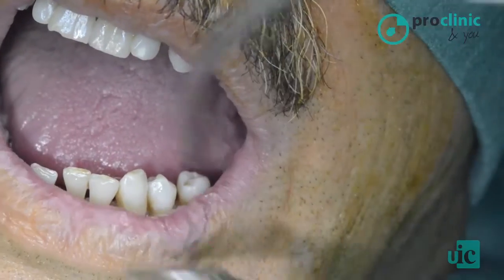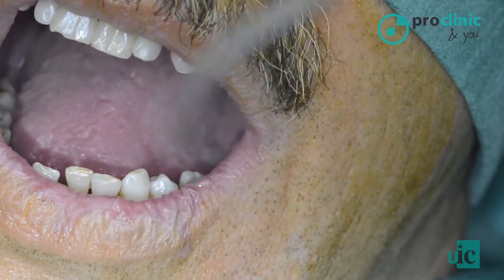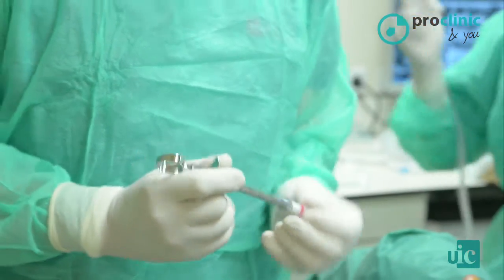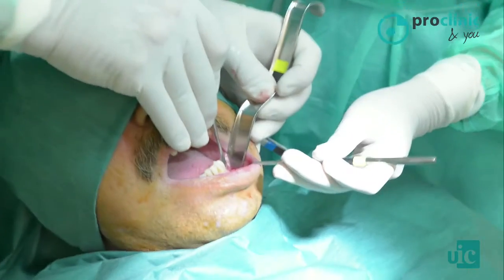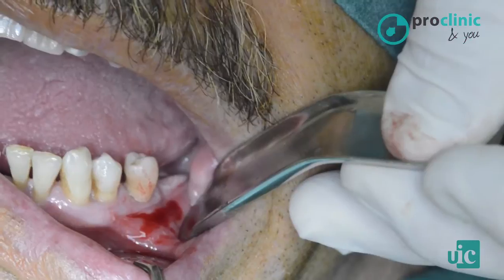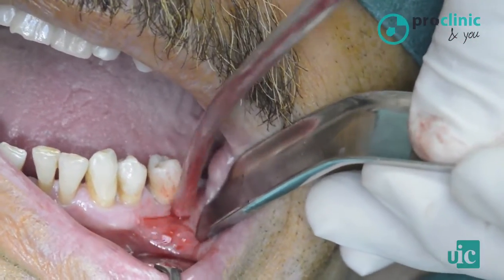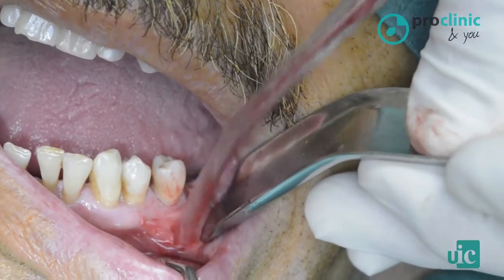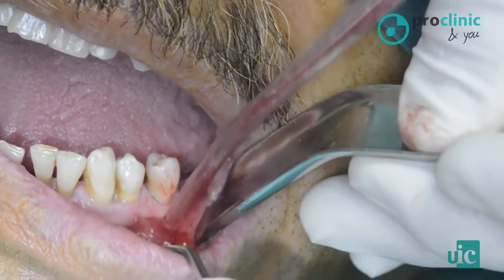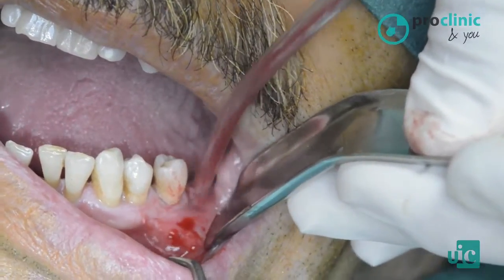Now we need to wait a few seconds because the anesthetic is starting to have its effect. It is fast. The patient feels pressure when we are infiltrating the anesthetic. Sometimes the patient is confused and thinks he can feel pain. But actually what he feels is just pressure when the liquid comes into the soft tissue.